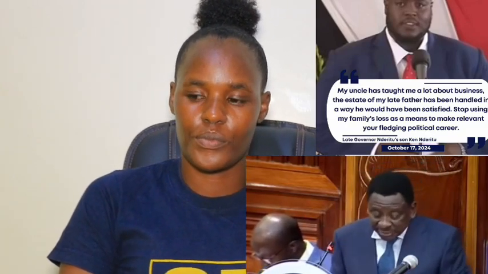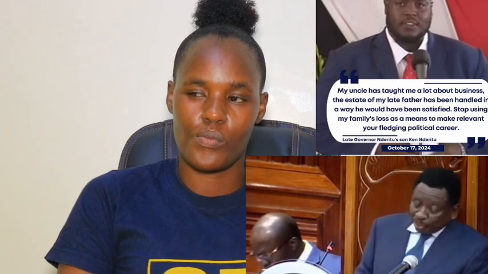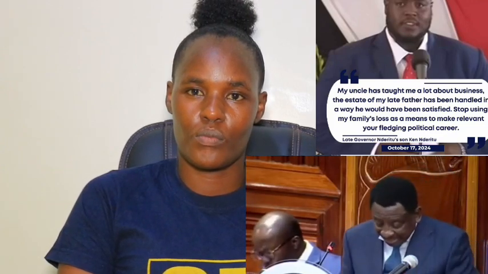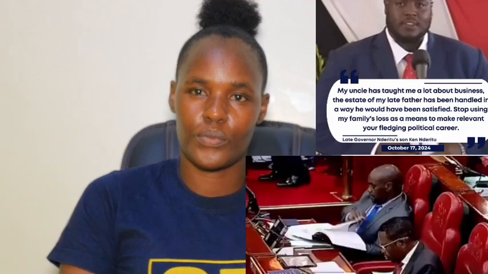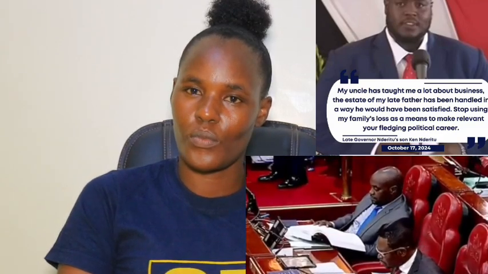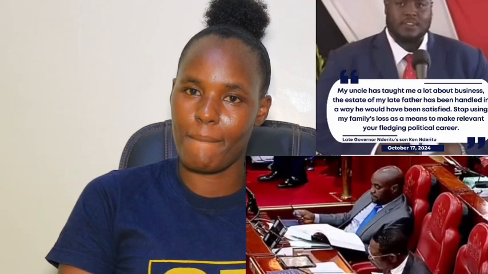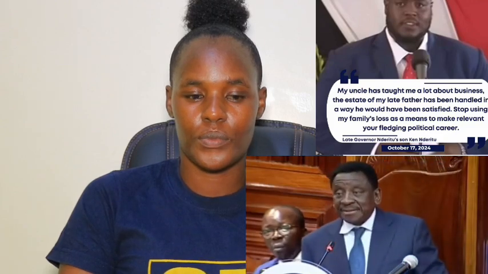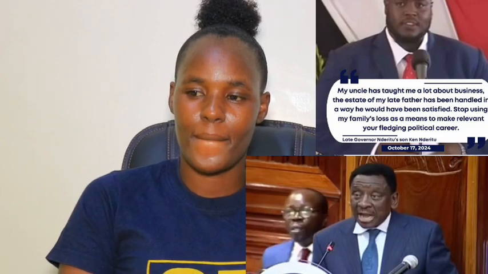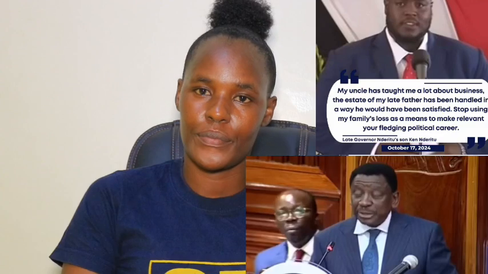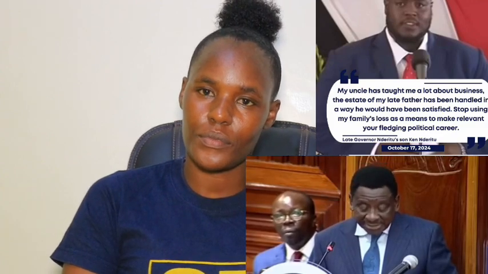On page 128, there's a letter by Mr. Madenge and Mr. Njoroge Rigeru, who together with Mr. Rigathi Gachagua were the joint will executors. And they're complaining about the conduct and action of the Deputy President as an executor of the will and a family member of the late Nderitu Gachagua.